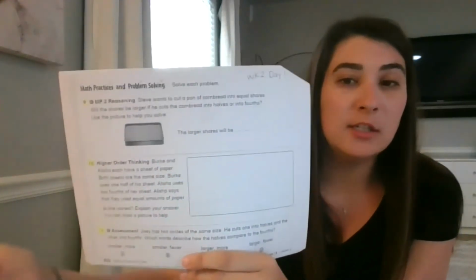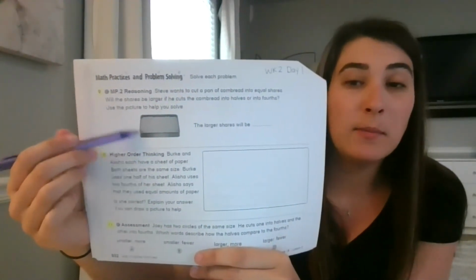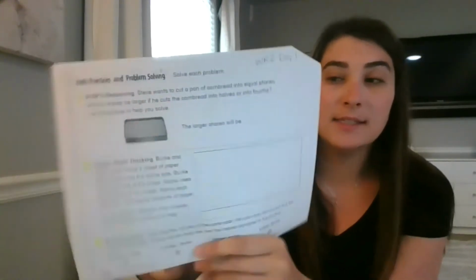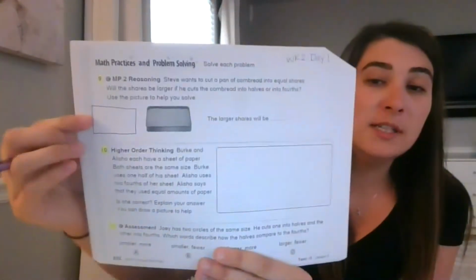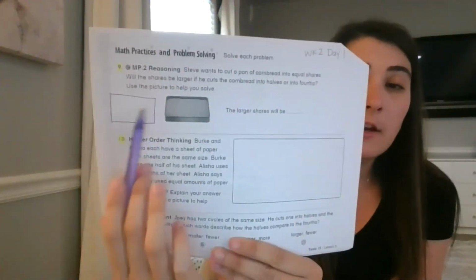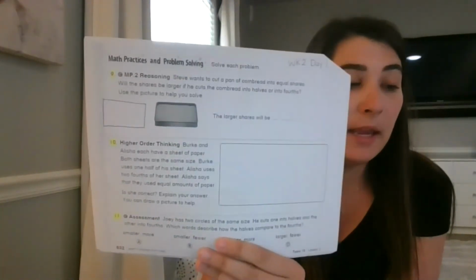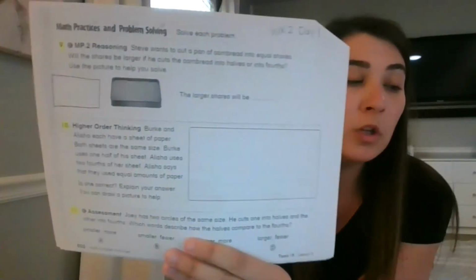So what I'm going to do is draw one more. We have a picture right here of our cornbread. I'm going to draw one more picture just so I can see each way of solving this problem. So just like that, I just drew another square. So now I have 2 squares. The first part says, Steve wants to cut a pan of cornbread into equal shares.